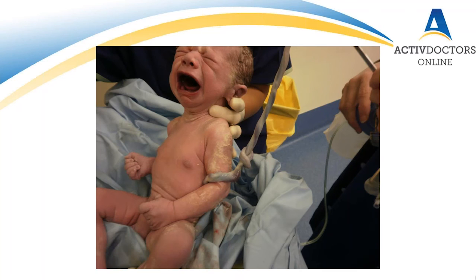So here I have a little newborn baby, and the point I want to make here is that umbilical cord that you see tied off coming out of the baby. More and more people are opting to save the stem cells from their babies when they are born. Those stem cells are some of the best, most pure stem cells in the human body.